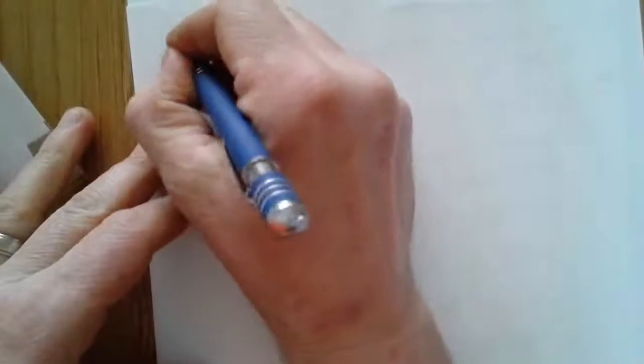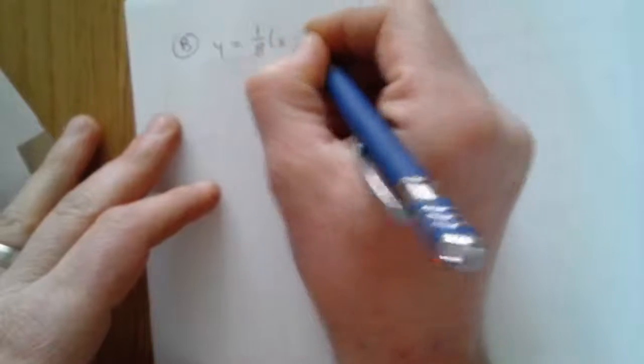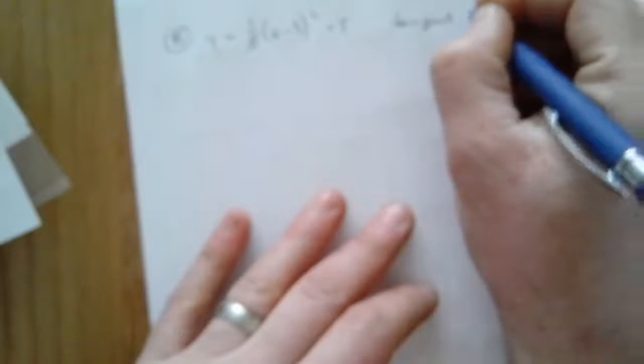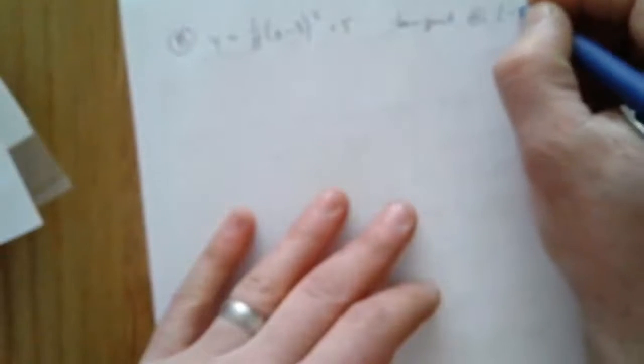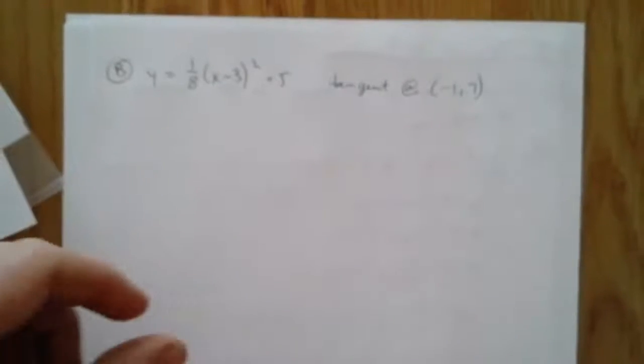Okay, second example. Right, new point. The new equation for this one. Okay, let's make this equation 1/8 (x minus 3) squared plus 5, and we're going to be tangent at the point -1, 7. Okay, so that's our information.